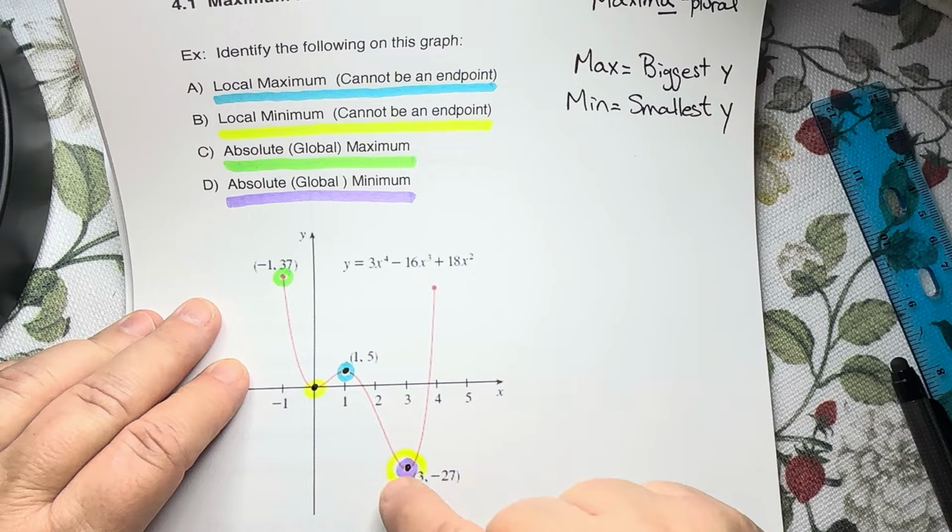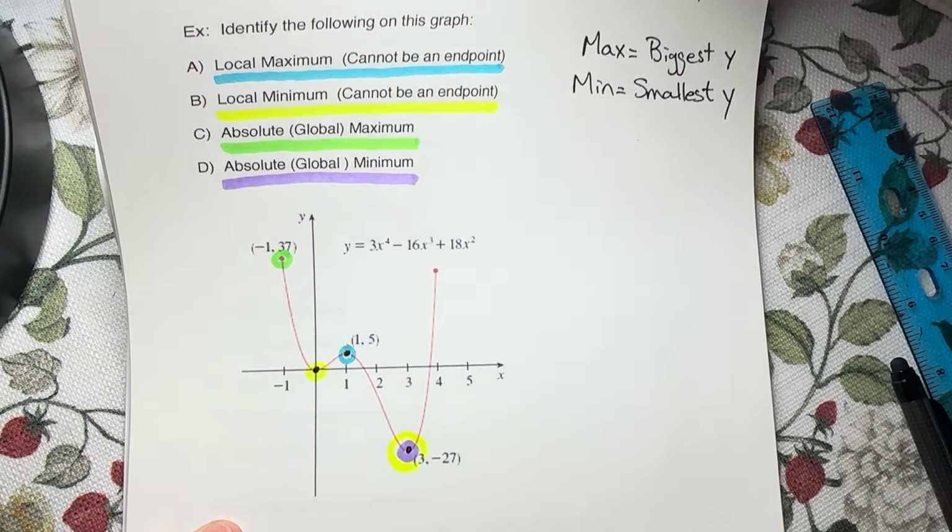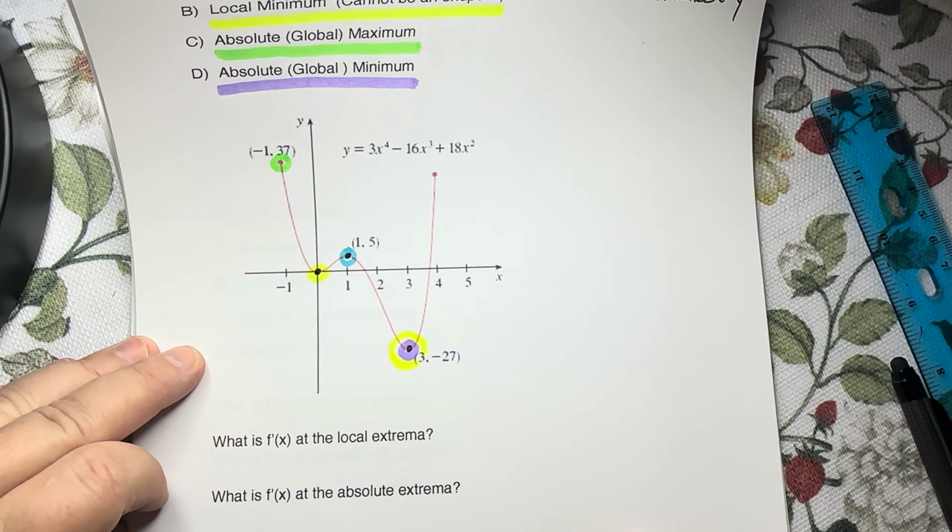At all of these points, the graph turns around. And that would be really great to know. When does the graph turn around? So that's why we're going to be studying it. But it also helps us graph the graph. So that's going to be helpful.